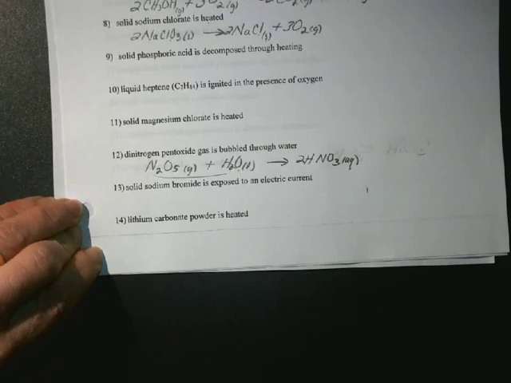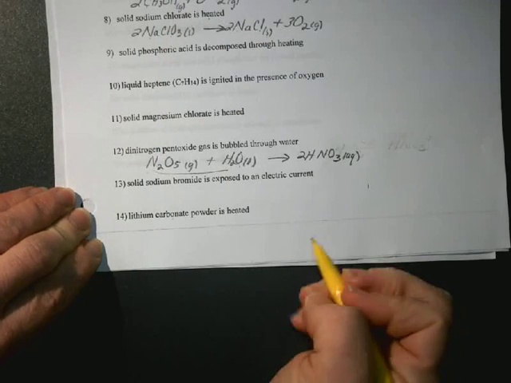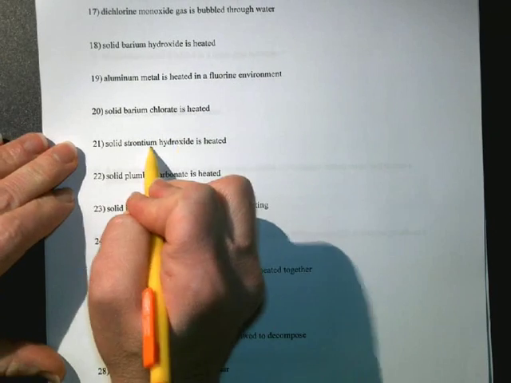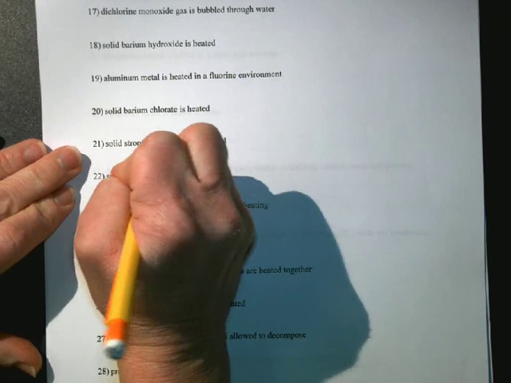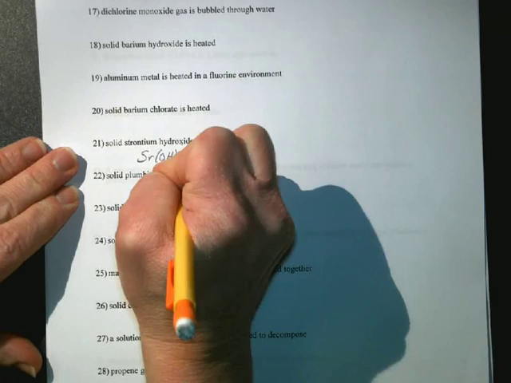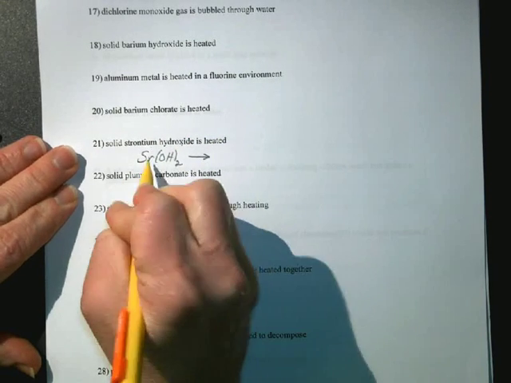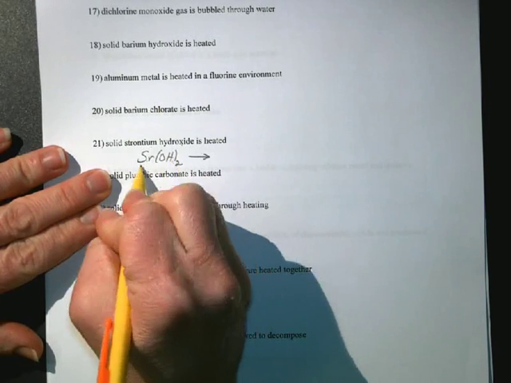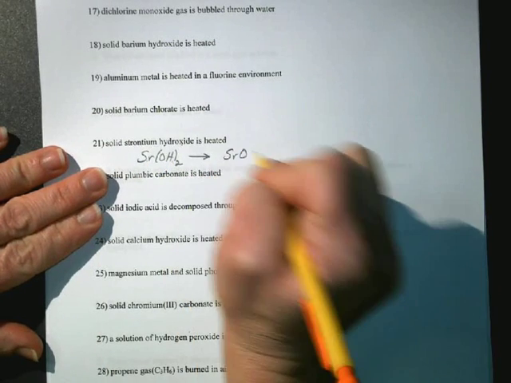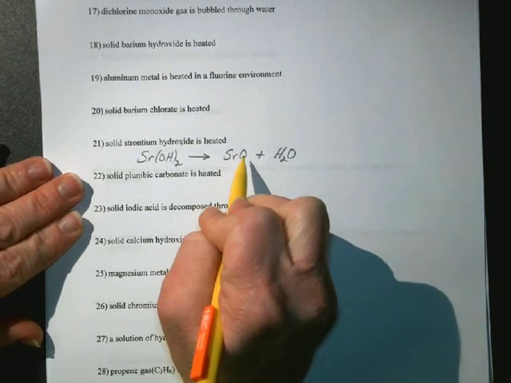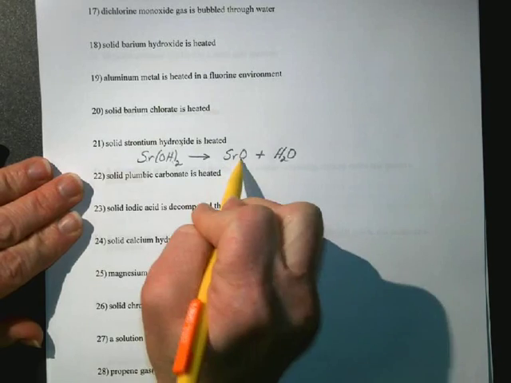Well, let's see. We haven't done a carbonate. This would just be another example of a carbonate. Let's see. Solid strontium hydroxide. And strontium hydroxide, we would decompose this to get the metal oxide and water. +2 -2. And then we're balanced as written.